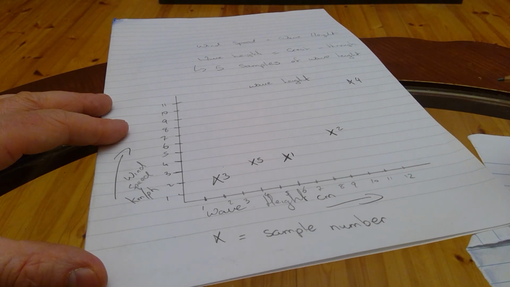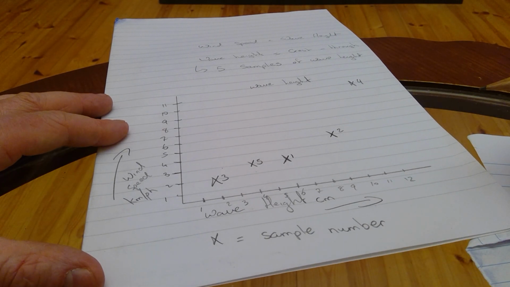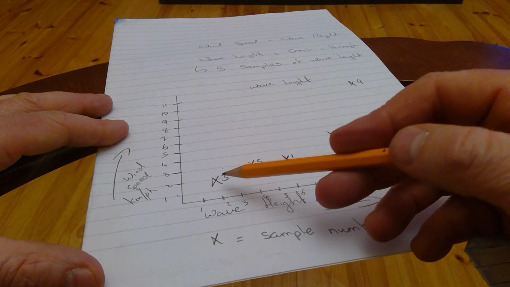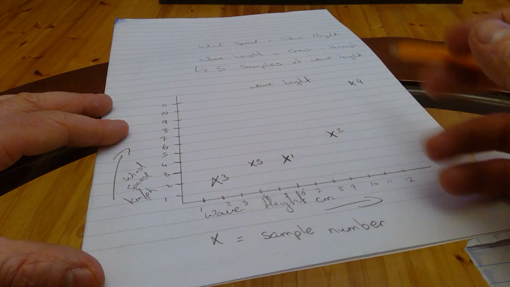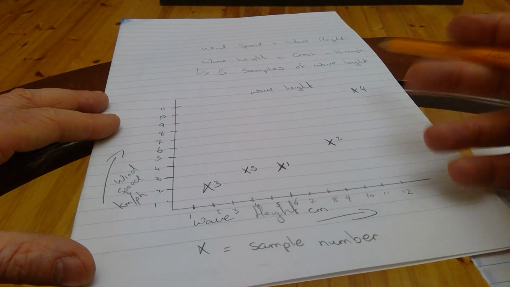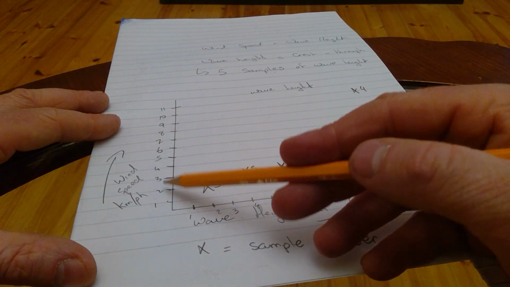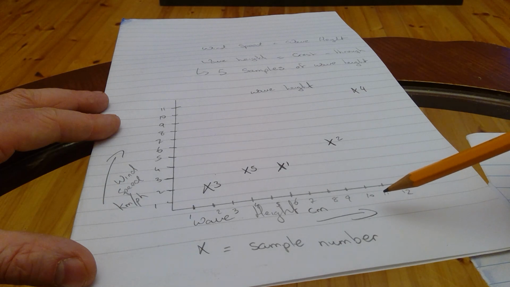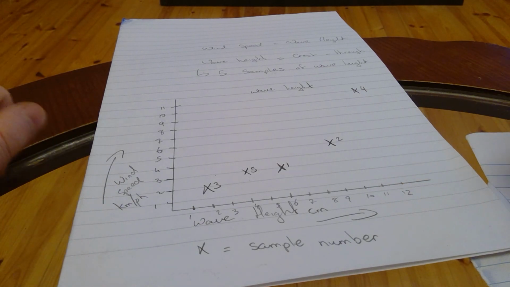Do they have to be in order? No. Do the X's have to be joined or dotted together? No. This is simply a scatter graph showing you that the faster the wind blows, the taller my waves will be. That is simply it for a scatter graph.